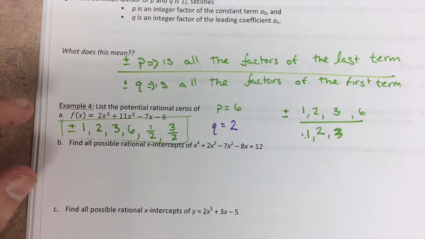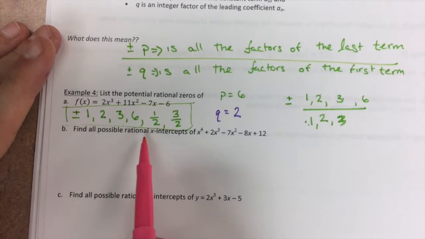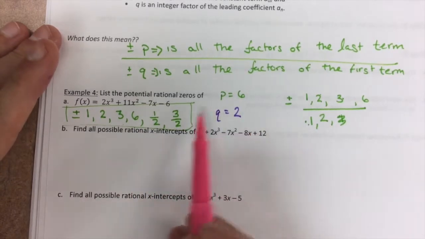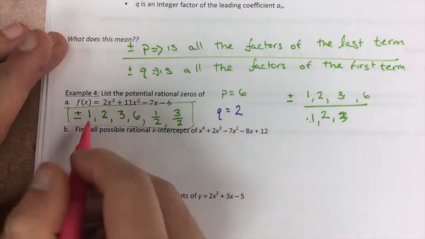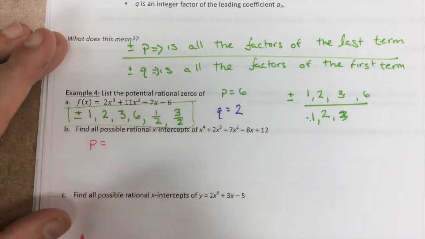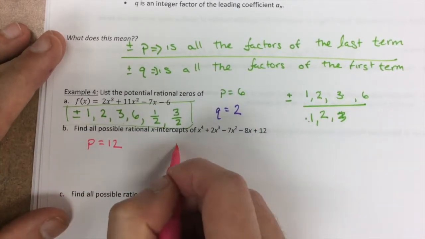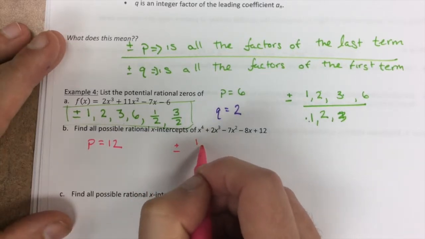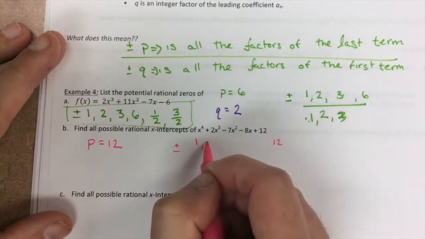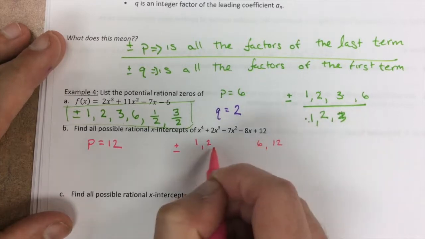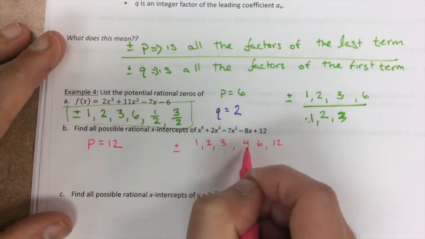Let's try another one. Find all of the possible rational x-intercepts of this function. So I want to know, what's p? P is 12, so I'm going to write all of the factors of 12. 1 and 12, 2 and 6, 3 and 4.